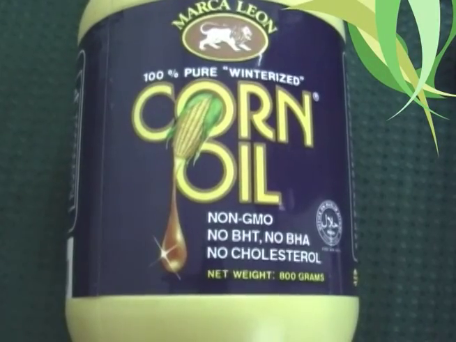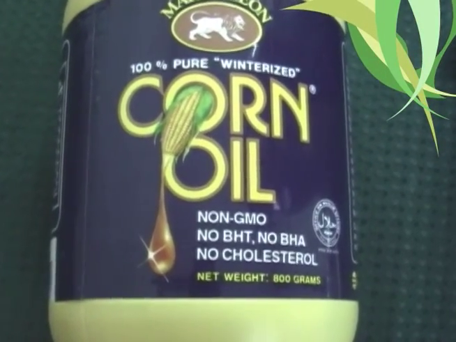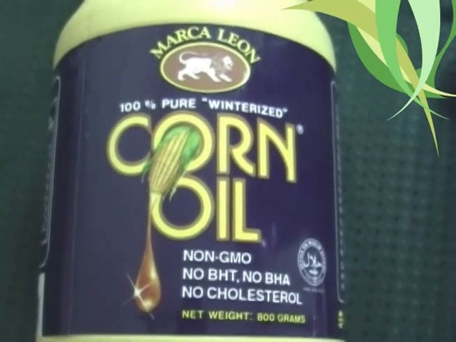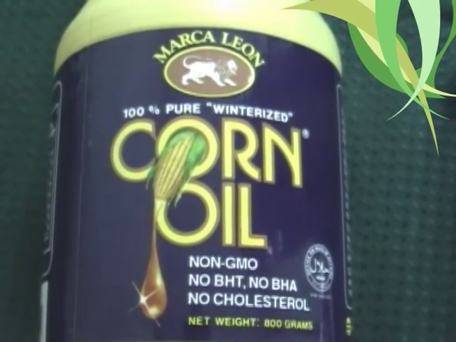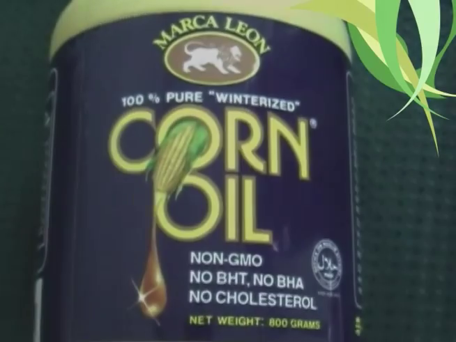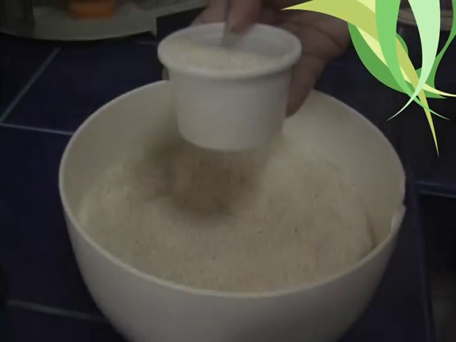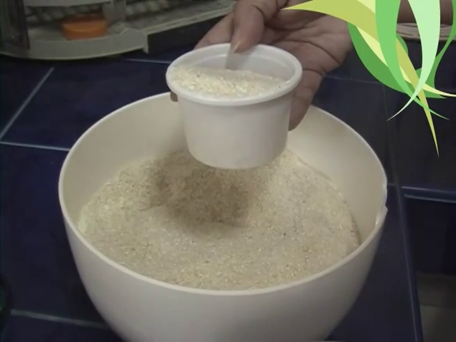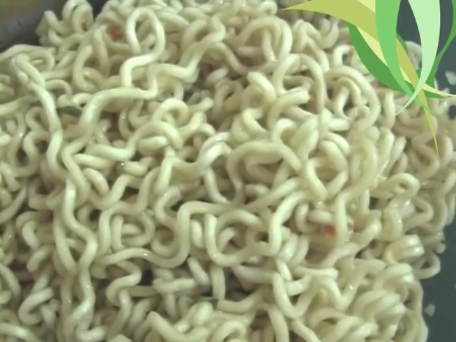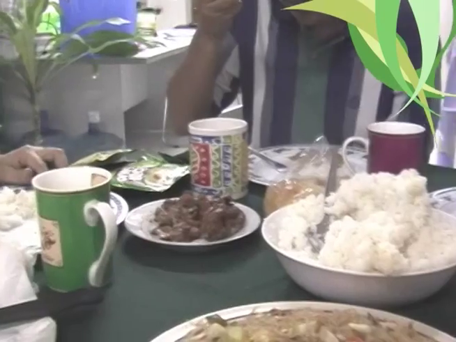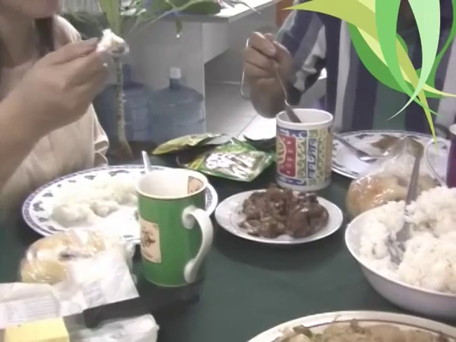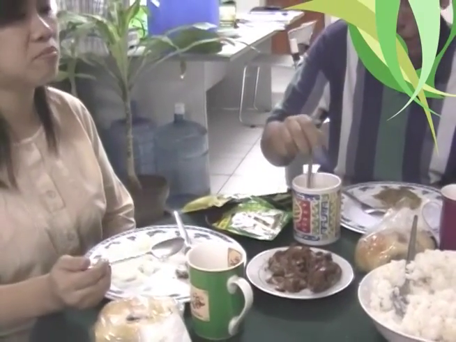Corn oil, because of its high levels of polyunsaturated fatty acids, was found to be effective in lowering blood cholesterol levels. Studies have shown that corn grits, cakes, and noodles made from corn with 25 to 30% amylose have low to intermediate glycemic index or GI factors.